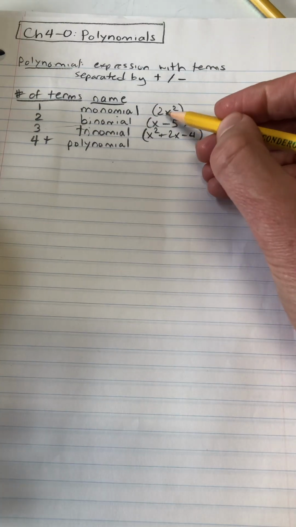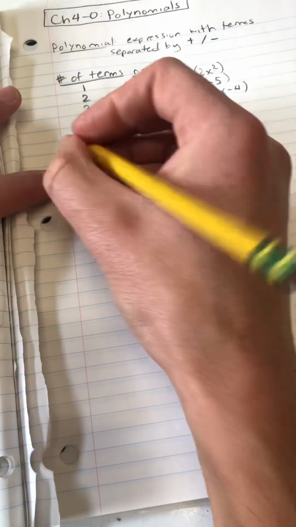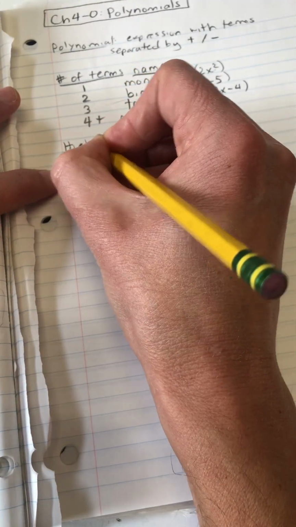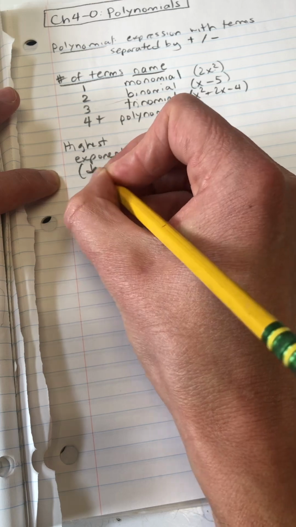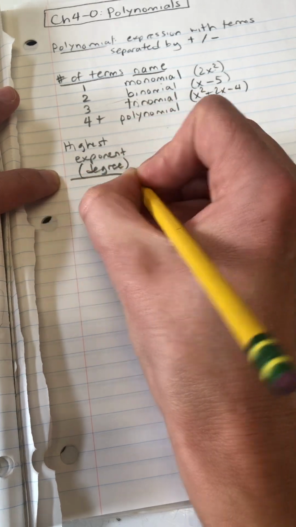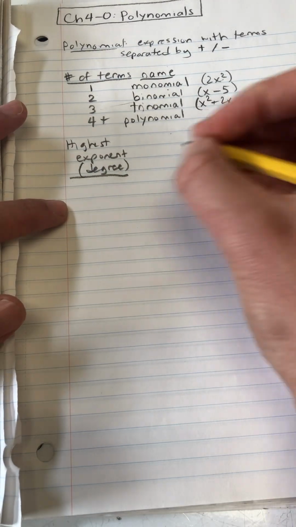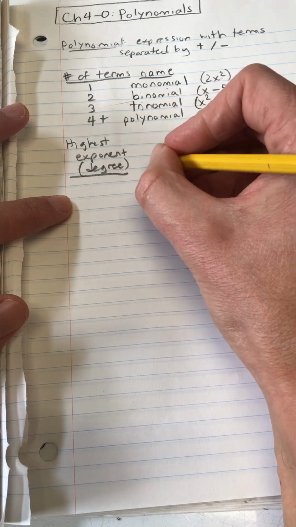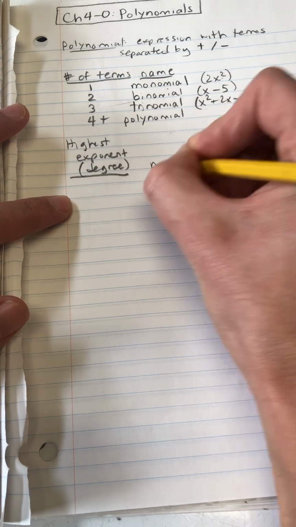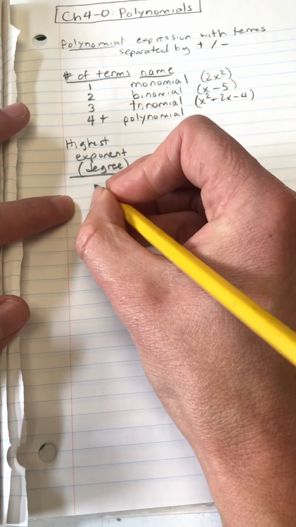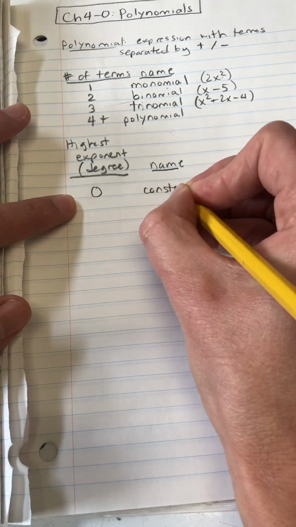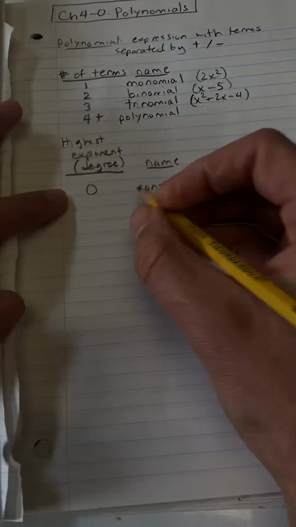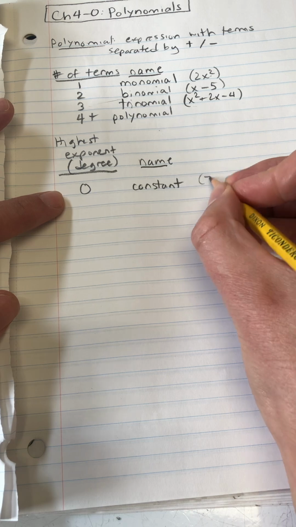Also, the highest exponent is known as the degree of the polynomial, and we have words for that as well. So the highest exponent, also known as the degree. It can get a little more complicated than that if you have different variables in it, but we're not going to do that. So the highest exponent and degree, and we have a name for that as well. So if the highest exponent is 0, we call that a constant. So that's a really simple polynomial like 7.